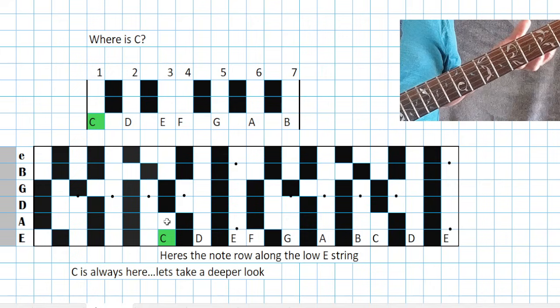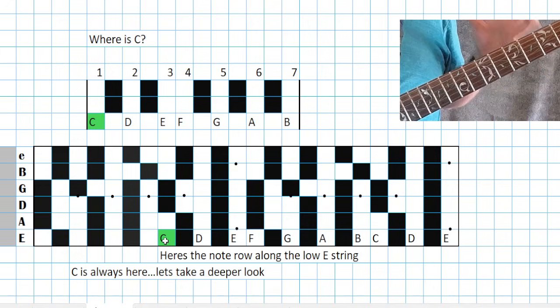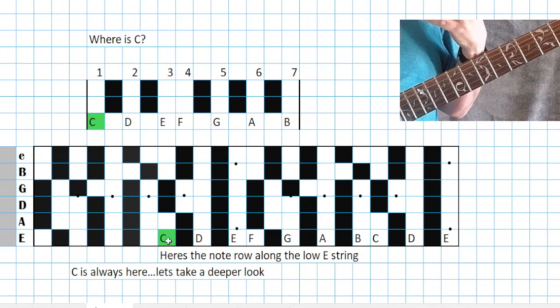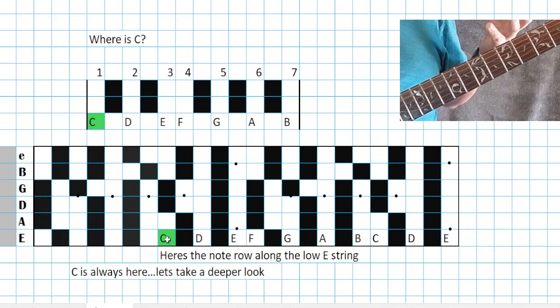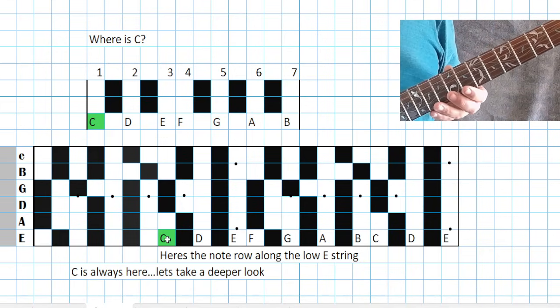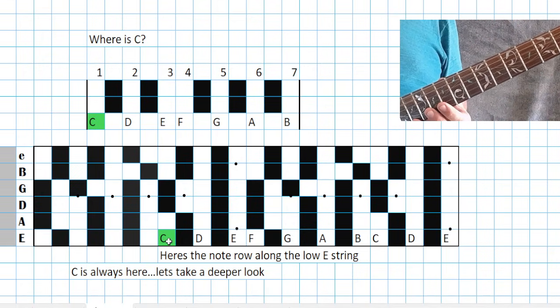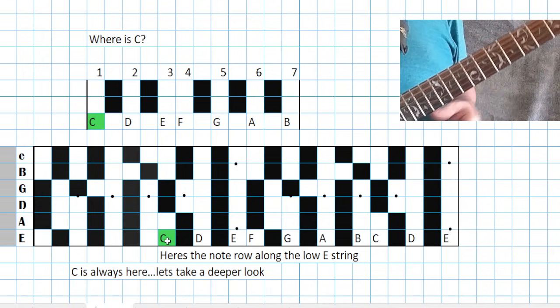Because I have so many lessons about this square, this is for newbies who just jumped on this video and are checking it out and say, hey, that's a neat style that this guy teaches guitar in. It looks pretty handy. It looks like I could learn something.